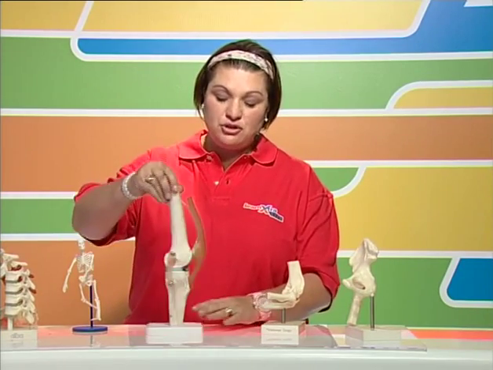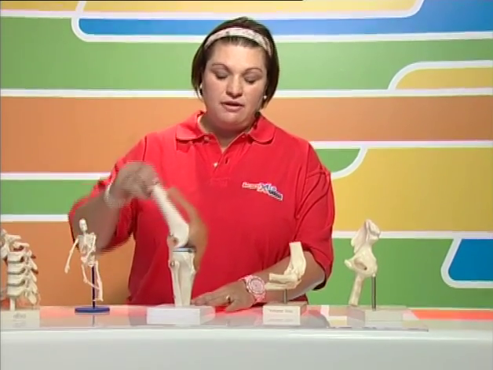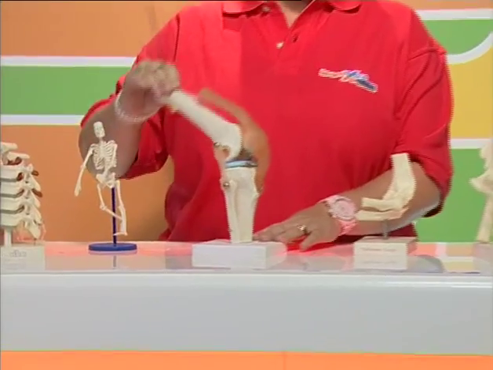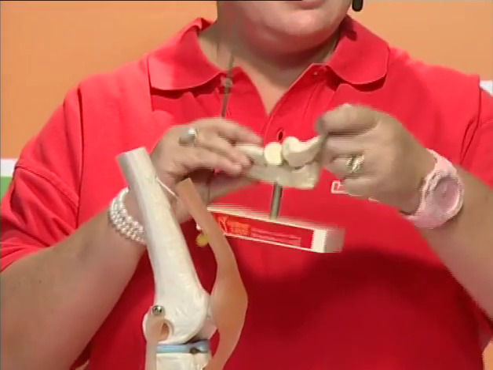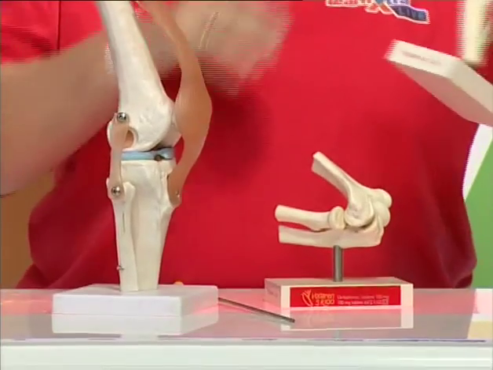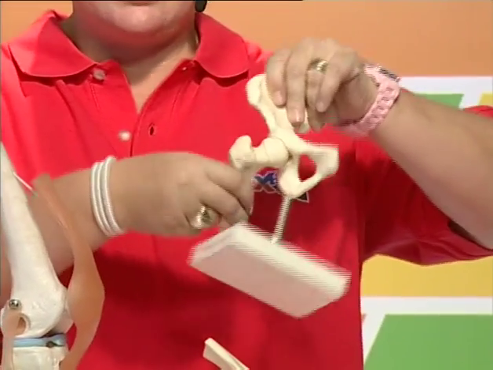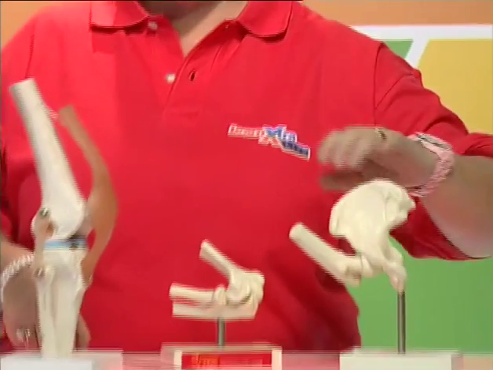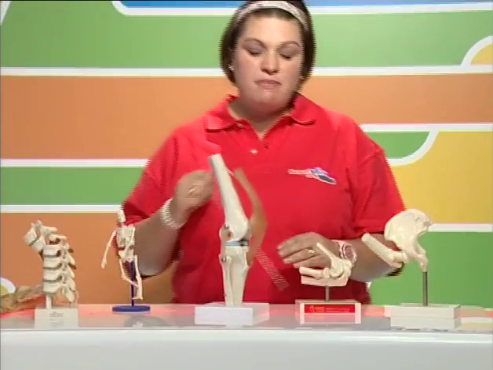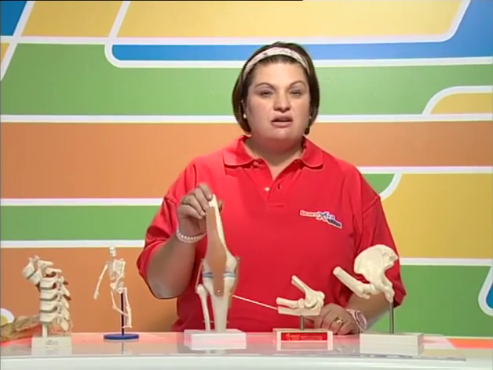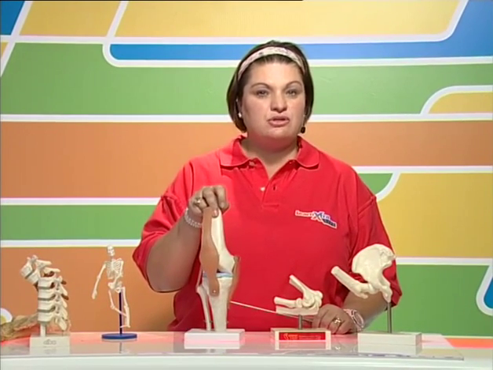A synovial joint, there we go. If I move my knee, if I move the elbow joint, and if I move the hip joint, what you should have noticed is they all did exactly that. They moved. So synovial joints are joints that are able to move.